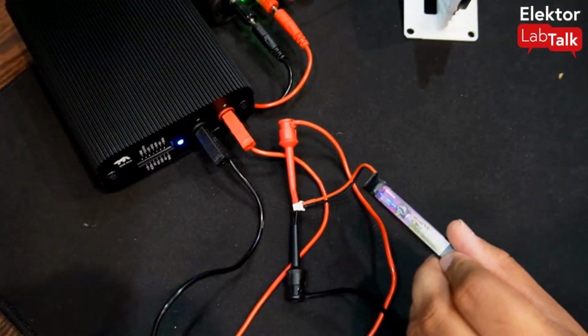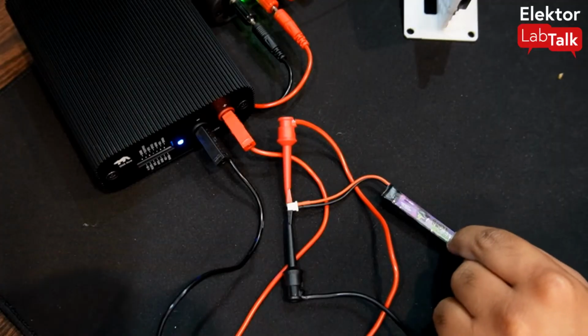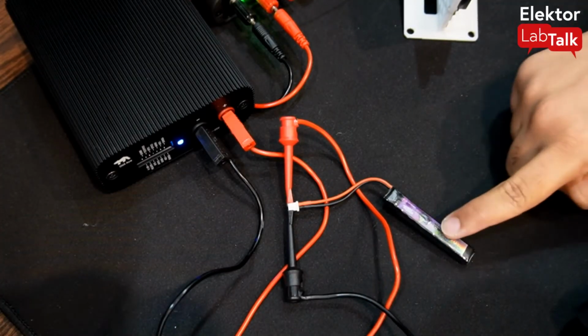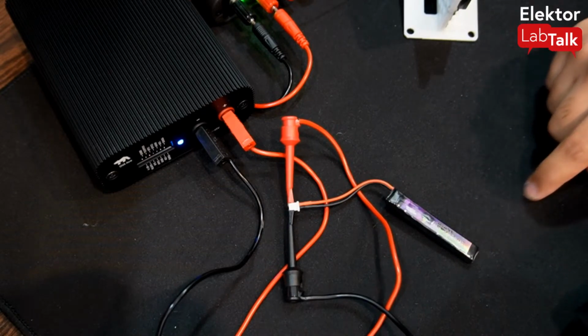Yeah. So here is the Qoitech, and I hooked up a small battery. Normally for my outdoor projects, I use this, but in an enclosure, of course, as these do not like heating up.